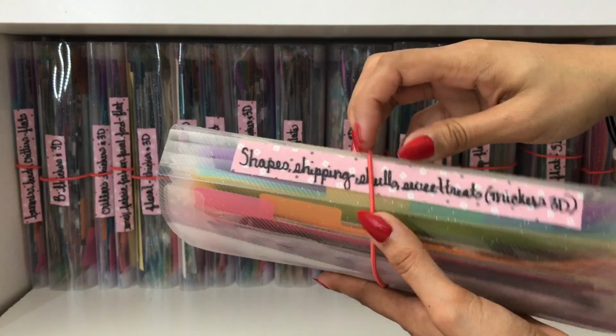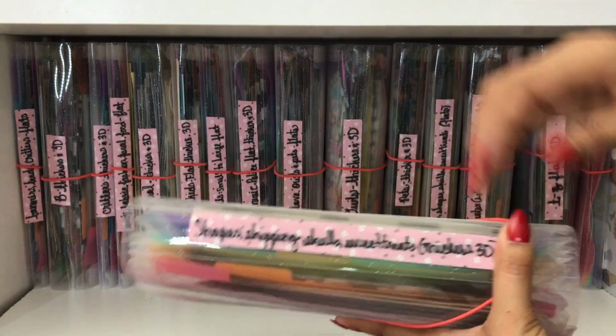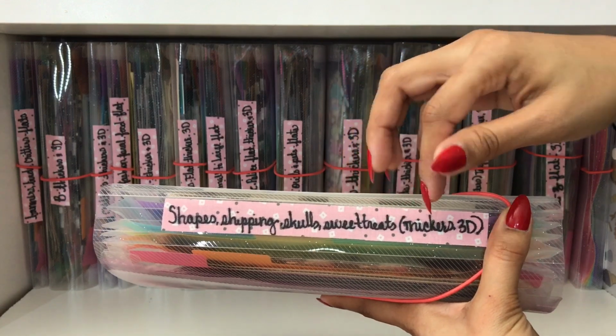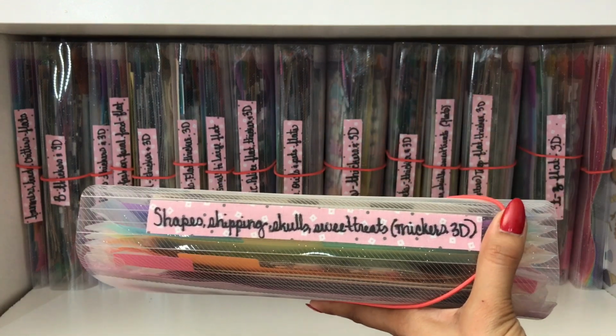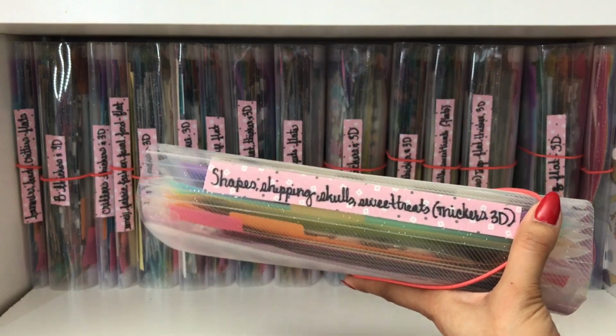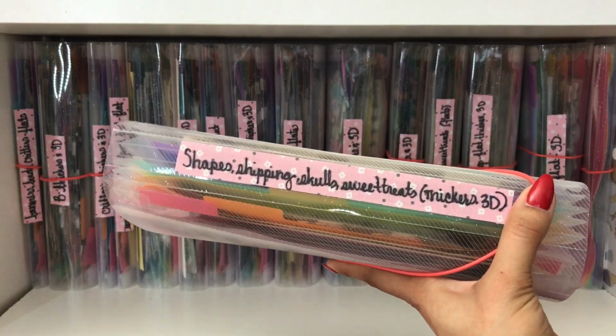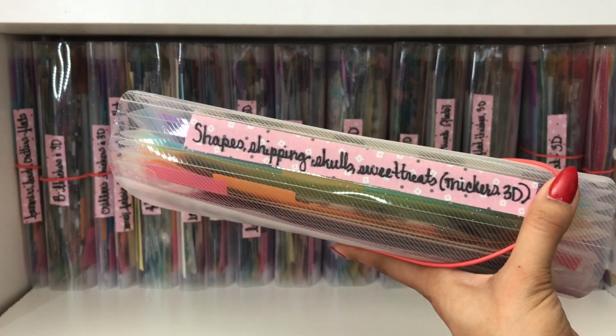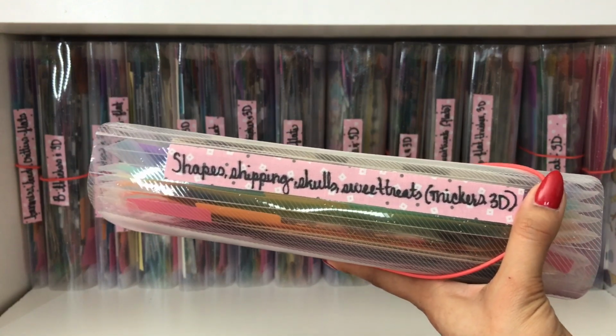And as you can see here, I did label this one, and it's shapes, shipping, skulls, sweet treats, and these are the thickers and 3D. Super simple, right? Shapes is anything like arrows, circles, triangles, anything that is a basic shape and something that you think of as a shape when you see it. That's what goes in there.